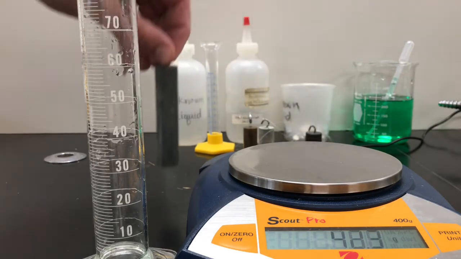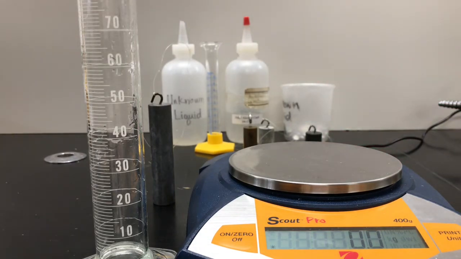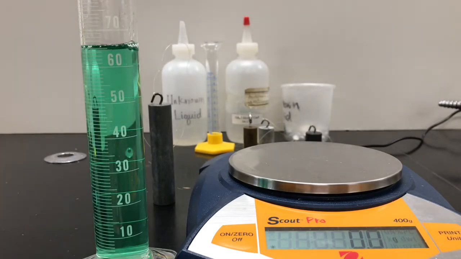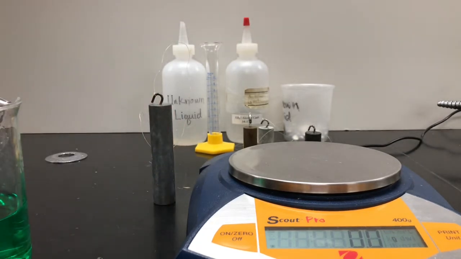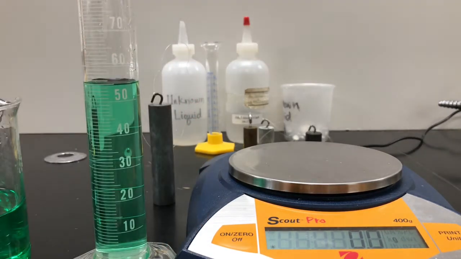We need to find the volume of this cylinder, so what we're going to do is take some water. I did add a little green food coloring, just so it can be a little more visual in the camera. And we're going to fill the graduated cylinder to a certain volume. I overfilled it a little bit. It's a little too full. We always suggest about halfway. You don't have to get it to an exact number. You can make it any value you really want, but here you can see that I'm pretty close to 50 milliliters.